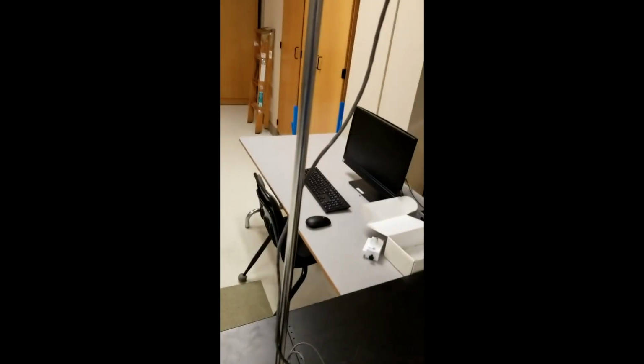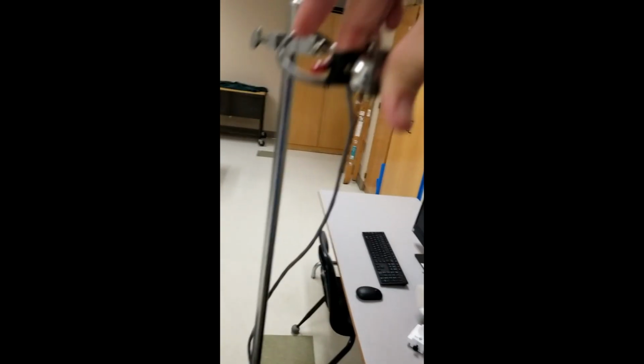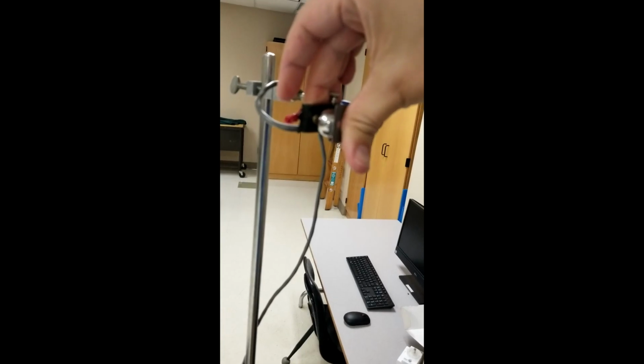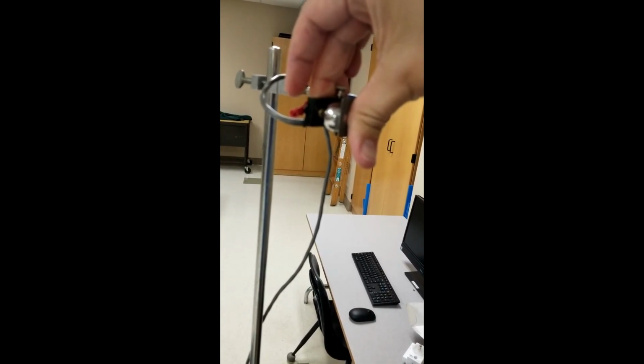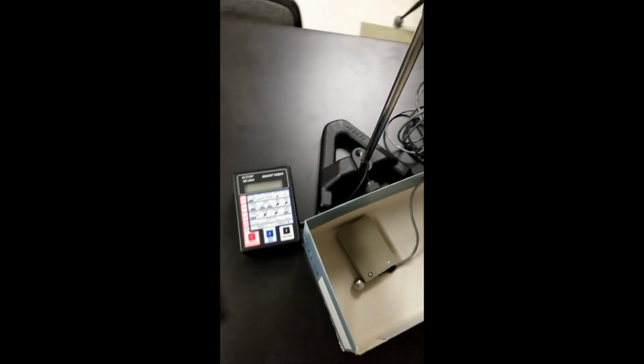And the basic operation that you're going to have is you're going to have the ball clamped inside that clamp, and then you'll set the timer to go, and let it go, and then it hits the landing pad and stops the timer. So now we'll see how to actually do that.